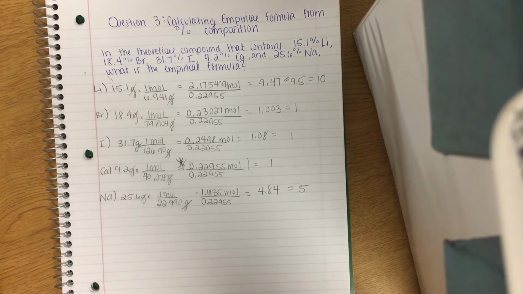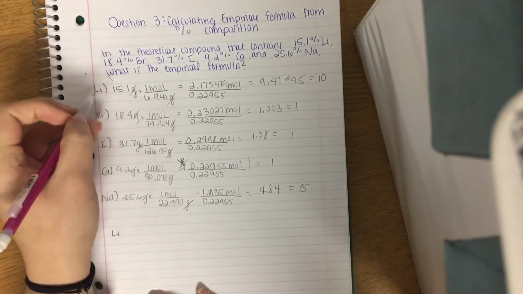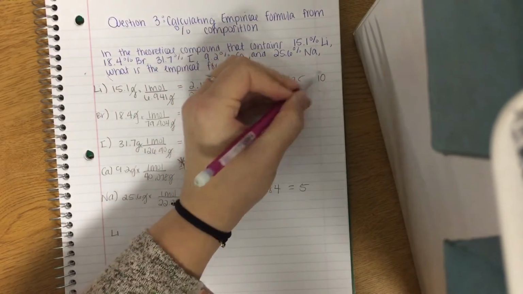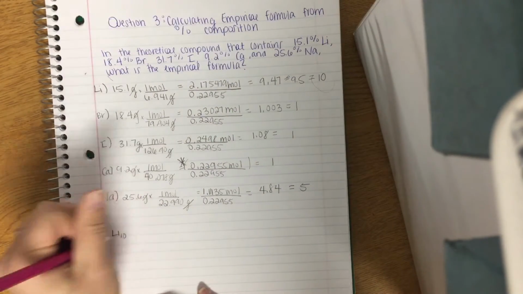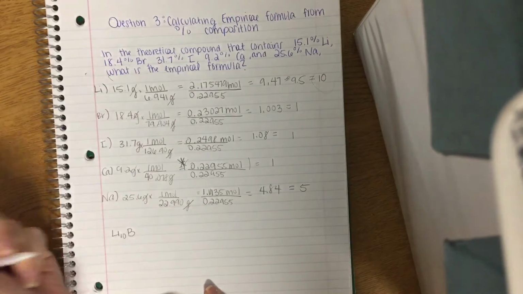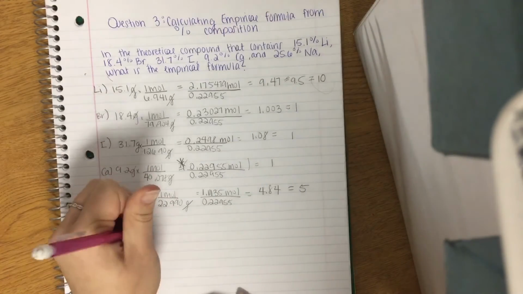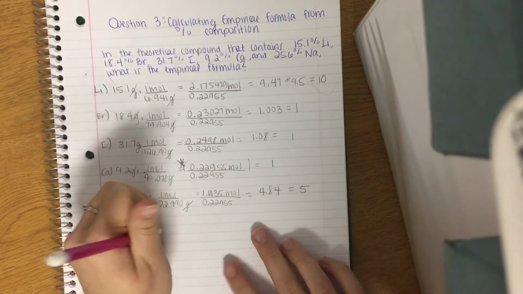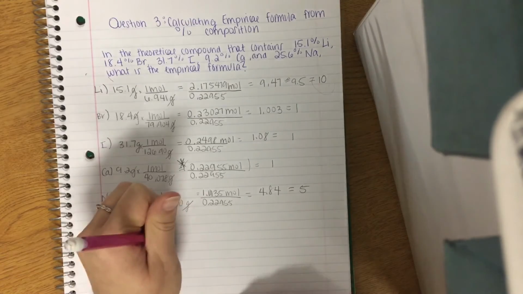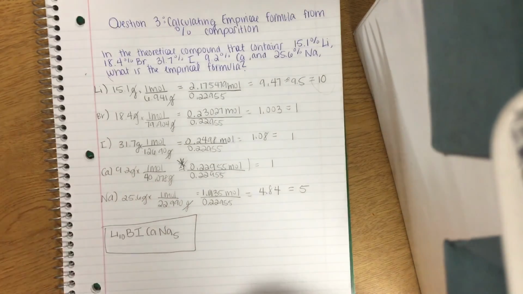So in writing the empirical formula, we just write out the elements here. We are given that lithium has 10. Then we have bromine, just 1, so we leave it. Iodine with just 1, so we leave that as well. Calcium with just 1, and then sodium with 5. And that is the empirical formula.